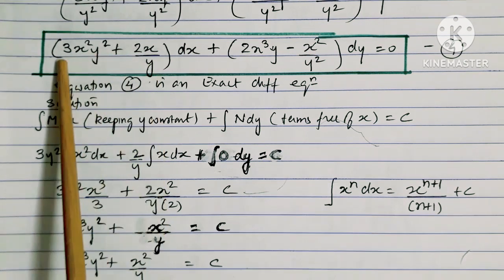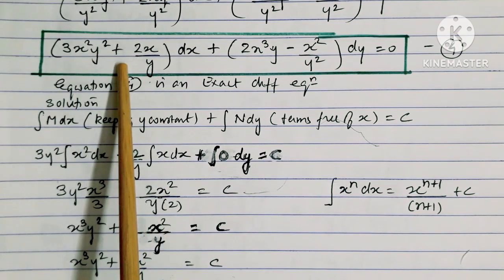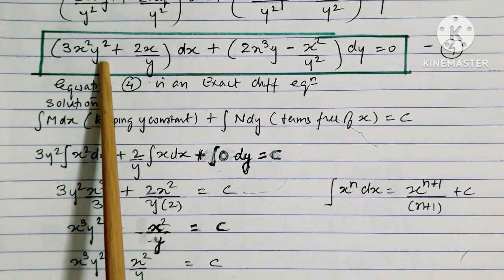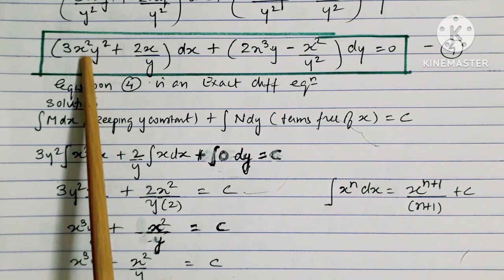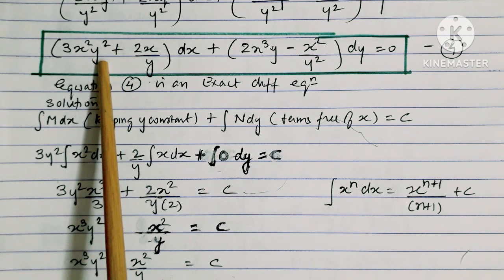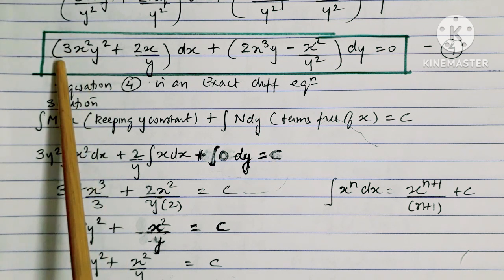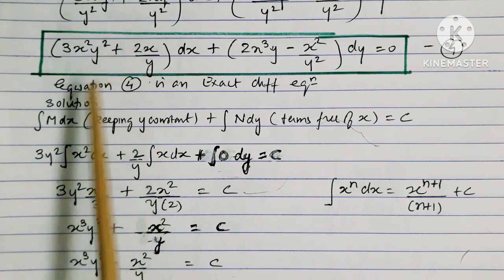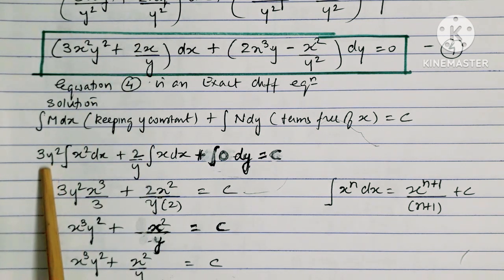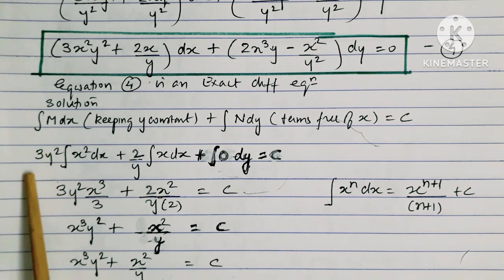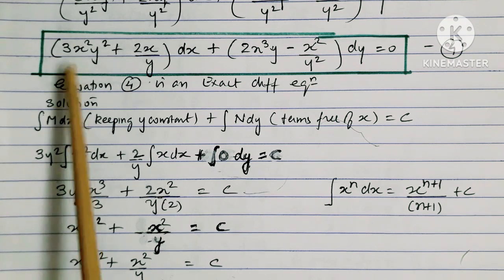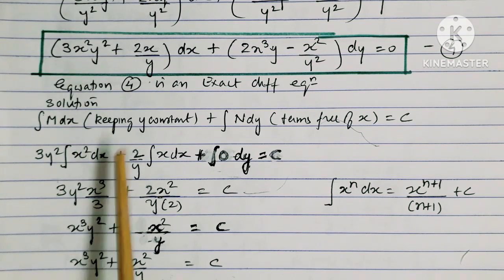Now we have to integrate m with respect to x and treat y as a constant. Therefore, y square will have to be treated as a constant and 3 is a constant. Therefore, 3y square is a constant and we'll have to write it outside the integral sign. So this would be 3y square integral x square dx plus.